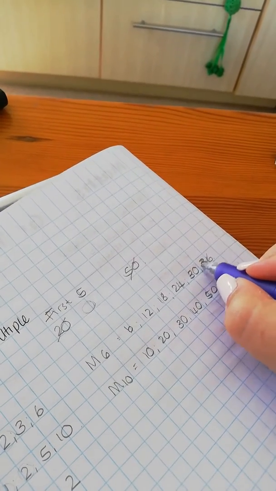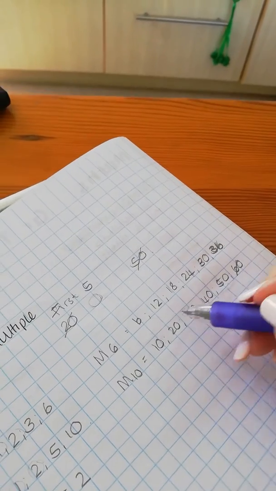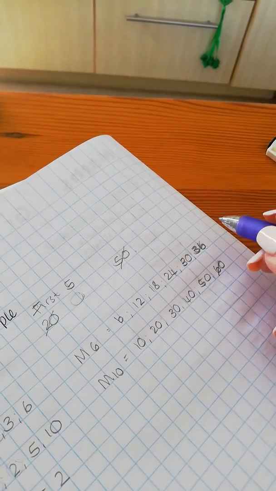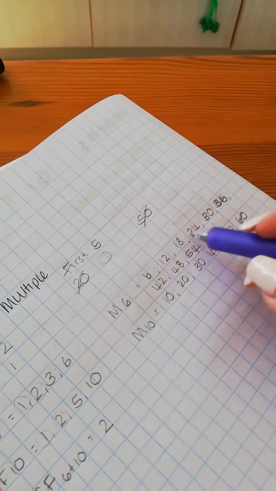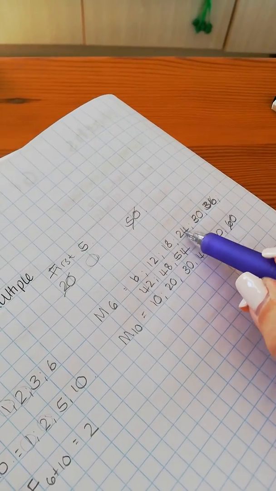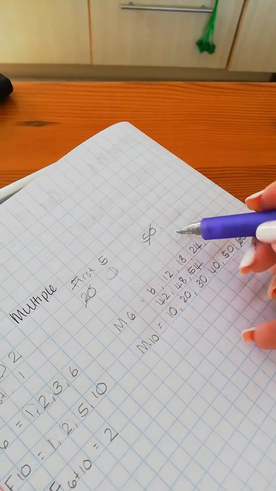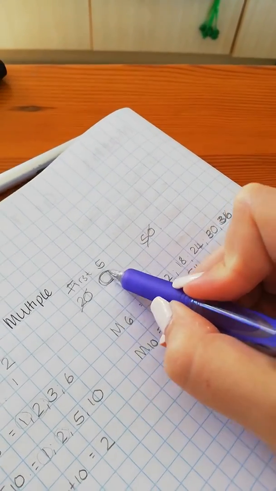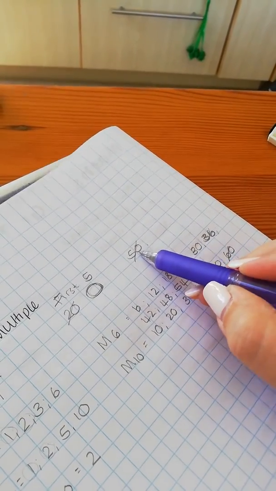So we've got 36. There's 50 already, so we don't need to worry about tens. 36, 42. Right, so as you can see, we've gone past 20 and close to 50. So now we are going to circle all of the ones that are between 20 and 50. It does not touch 20 and it does not touch 50.